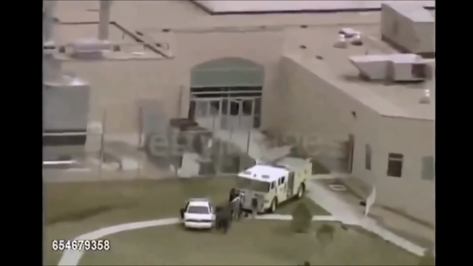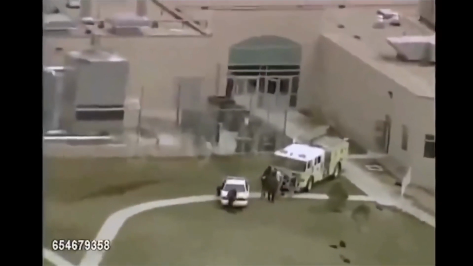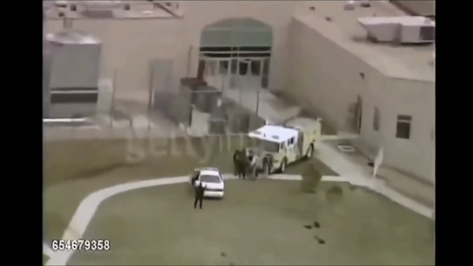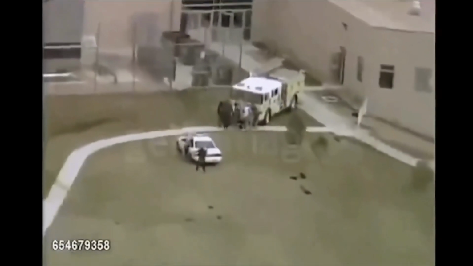Here's where they're prepping the body. Dragging it around a little bit.